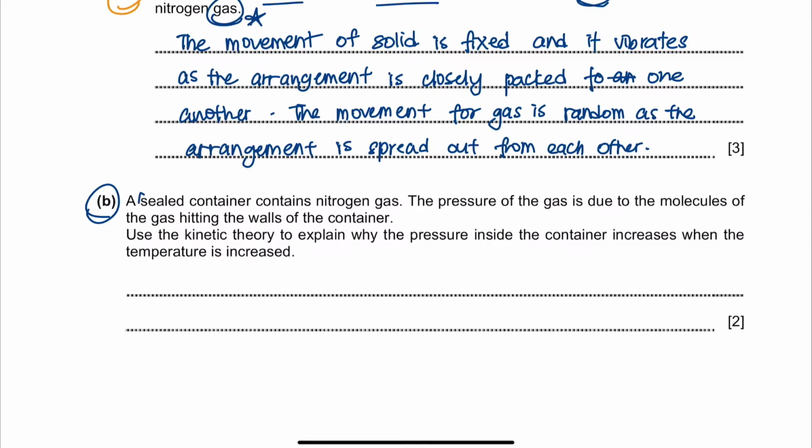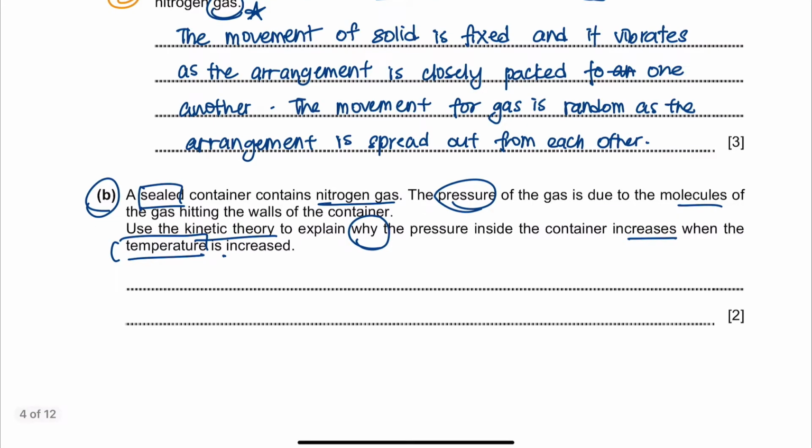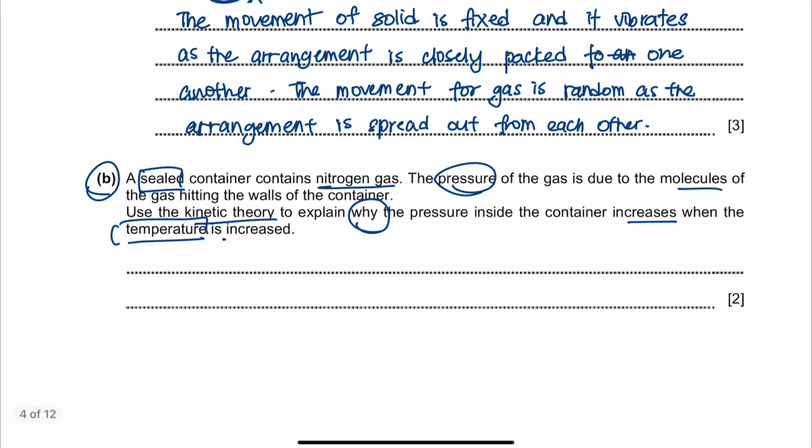Question B. A sealed container contains nitrogen gas. The pressure of the gas is due to the molecules of the gas hitting the walls of the container. Now, using the kinetic theory, explain why the pressure inside the container increases when the temperature is increased. So this is the third time we're seeing this question. When temperature is increased, the particles will gain kinetic energy. And when they gain kinetic energy, they would start to move faster.